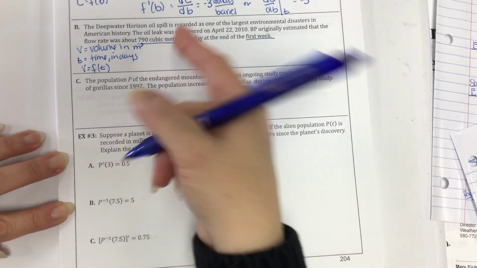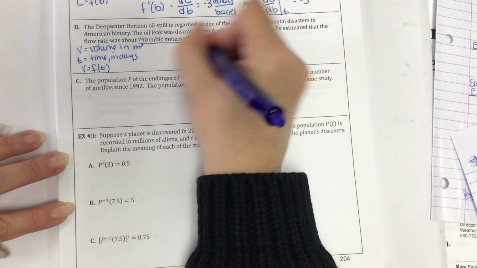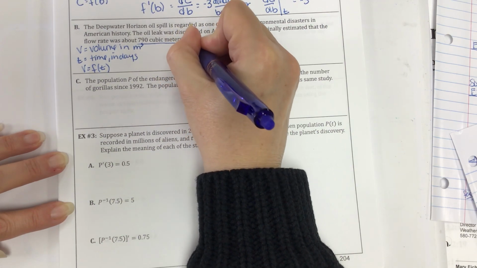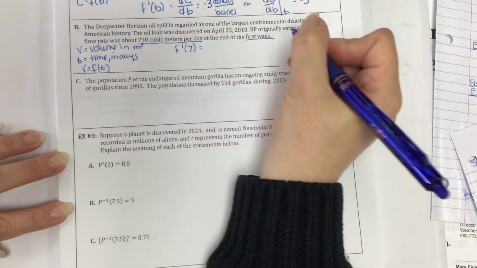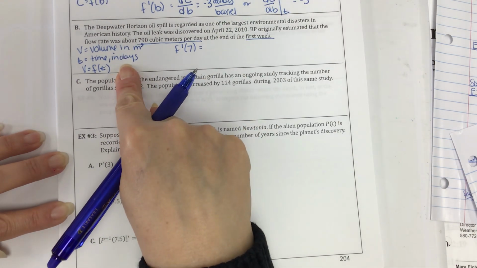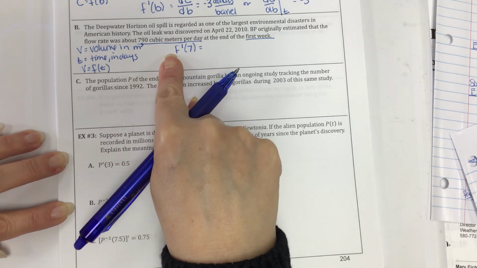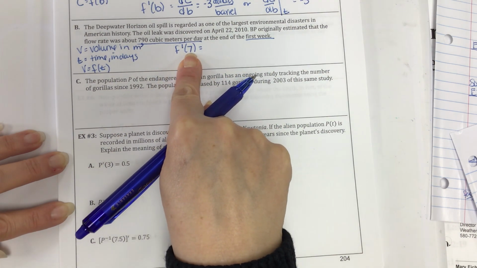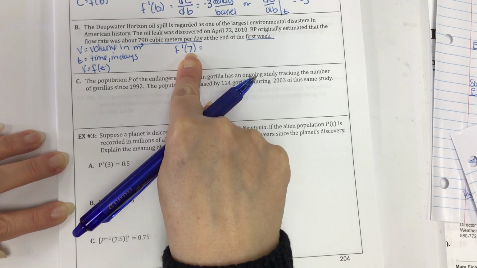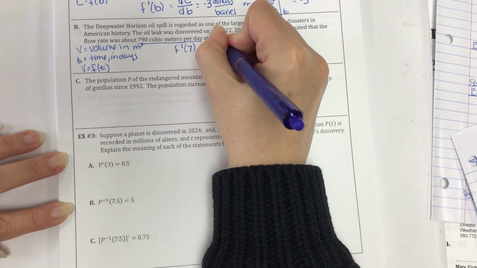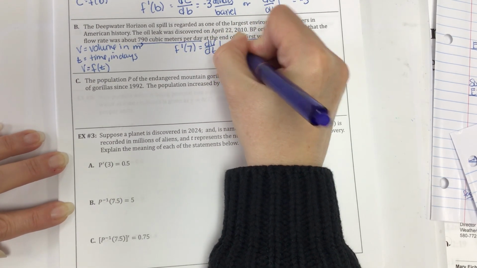Okay. And so this was a rate when my time in days was what? I used days, right? So this was the derivative at 7 days, right? Because the first week. Okay. Or dV over dt when t equals 7.